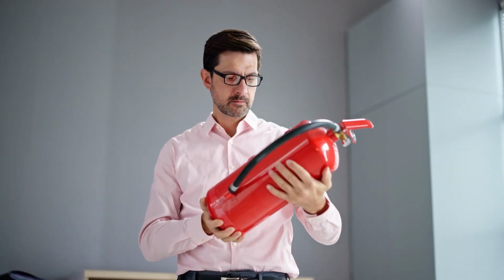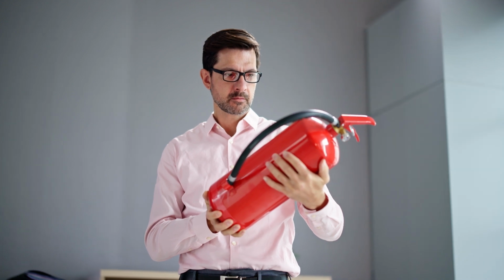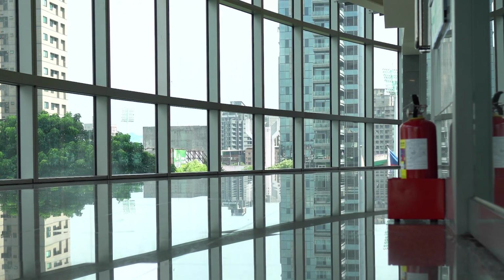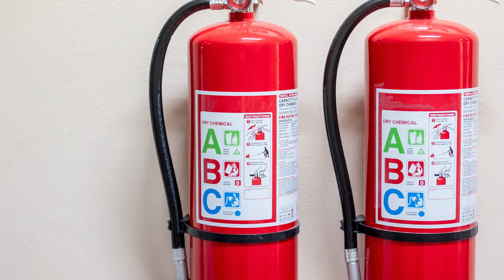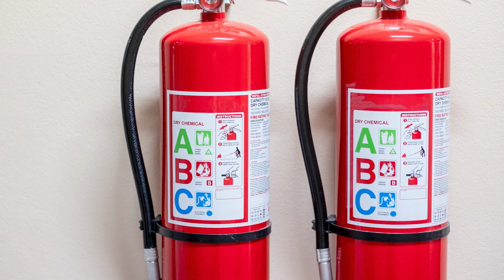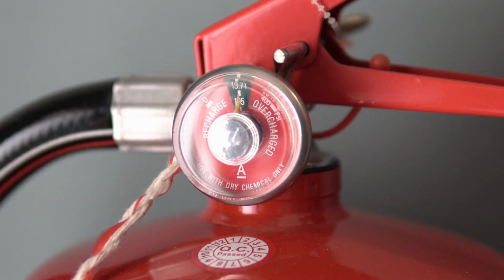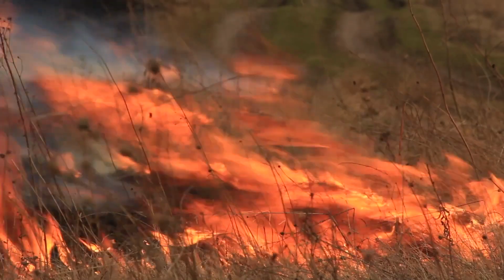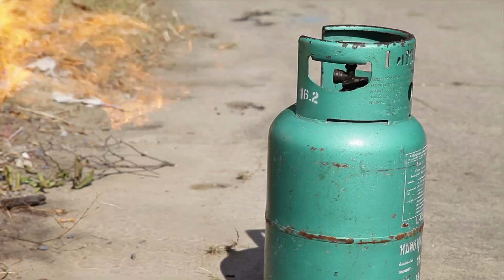The labeling should clearly indicate the fire classifications that the extinguisher is designed to handle. In most offices, you'll find a multi-purpose ABC dry chemical fire extinguisher. These common fire extinguishers are suitable for extinguishing any fire from classes A, B, or C.